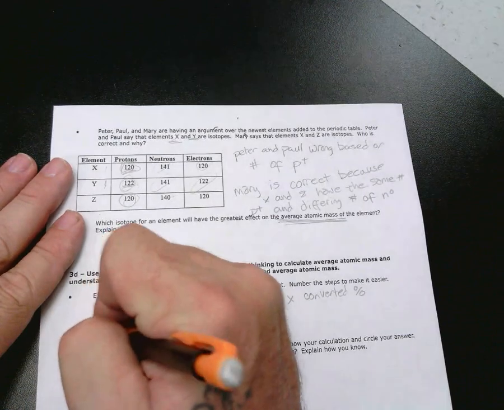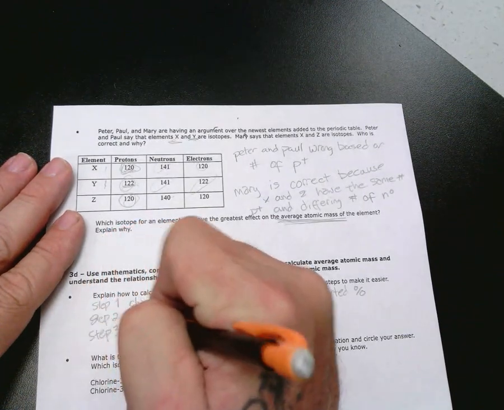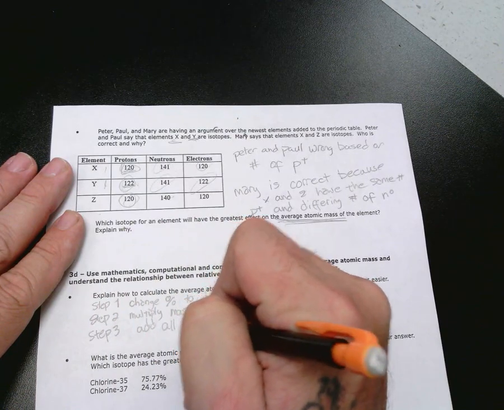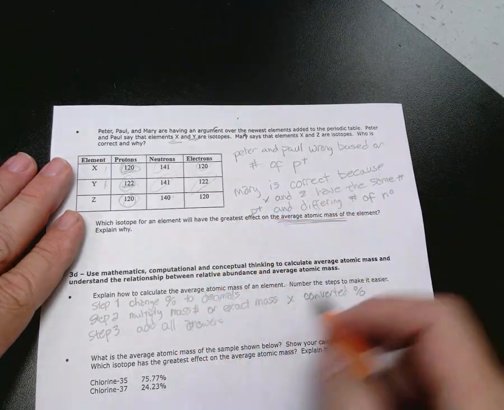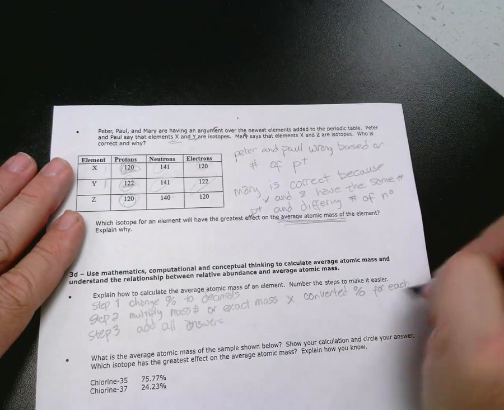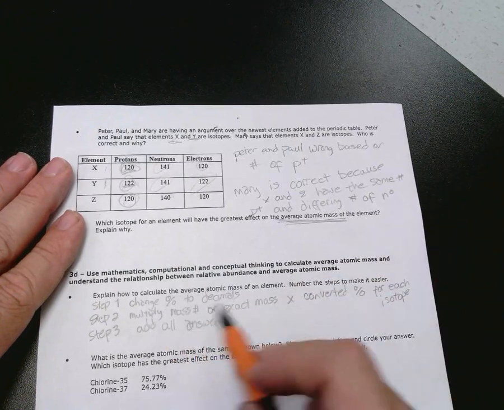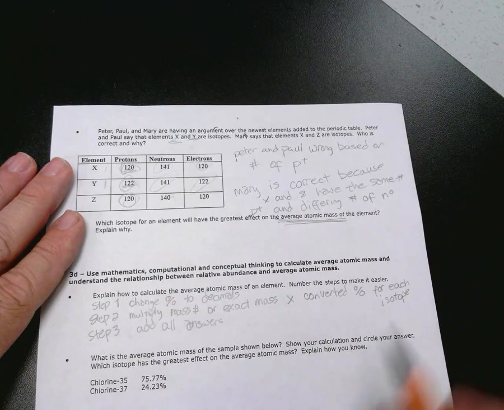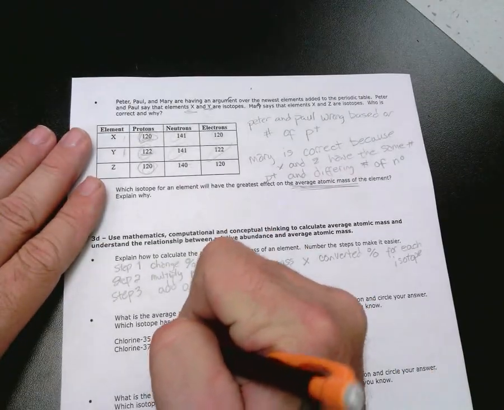Step 3, add all answers for each isotope. So you'll multiply a mass number or exact mass times a converted percent for each isotope, and then I'll add all answers.